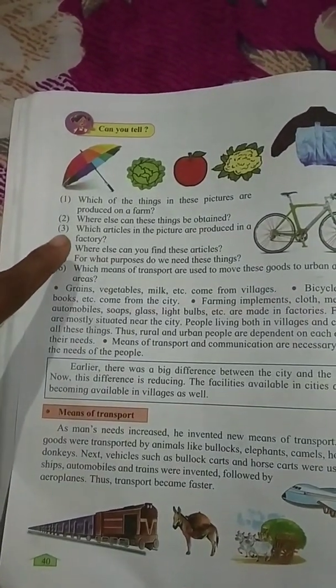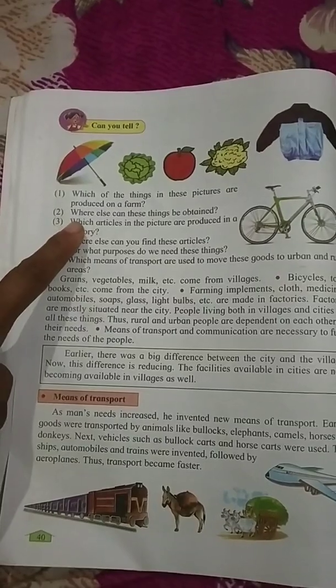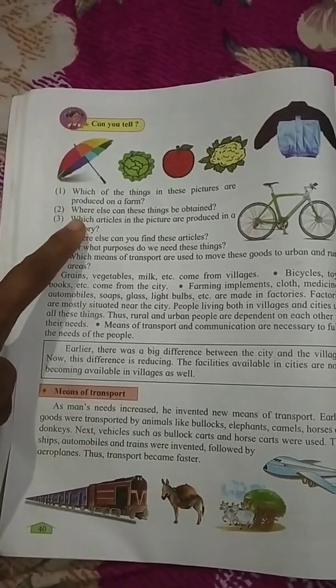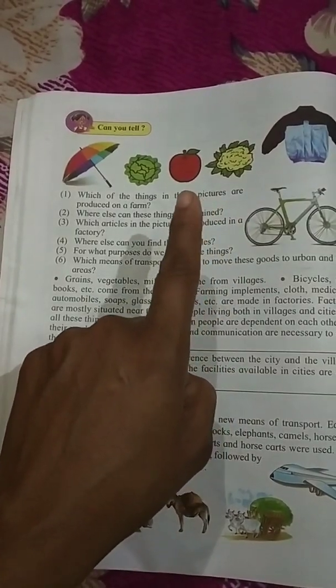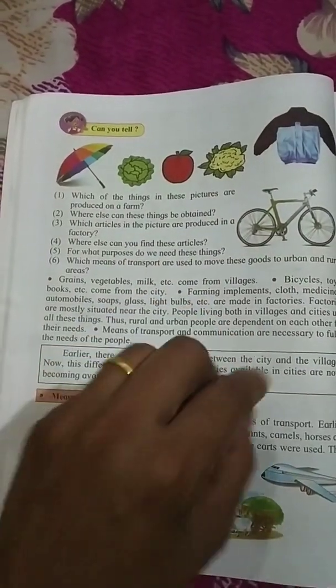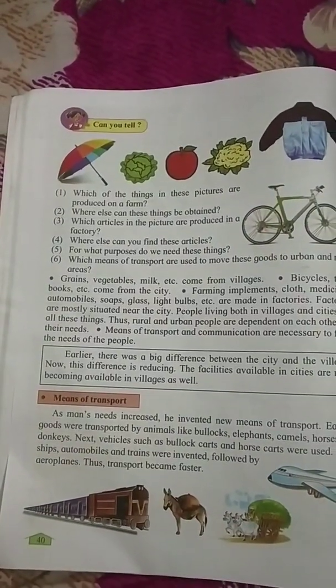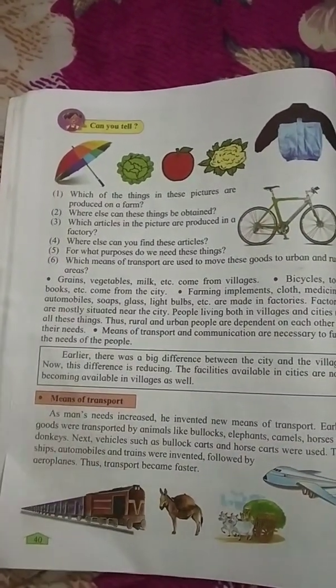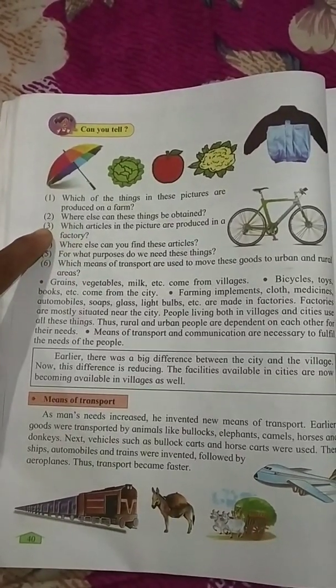No. Where else can these things be obtained? We can get these things in the markets also. Am I right? So we can produce it in the farm and we can get it in the markets. Then next, which articles in the picture are produced in a factory?